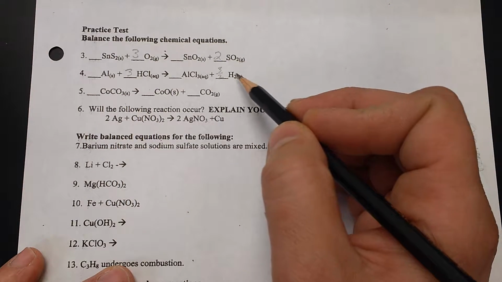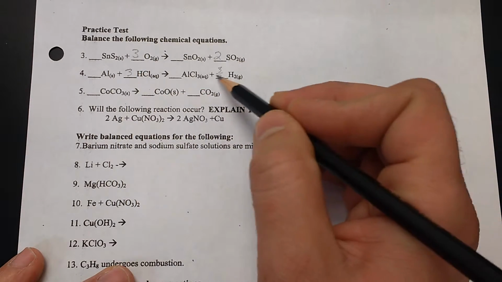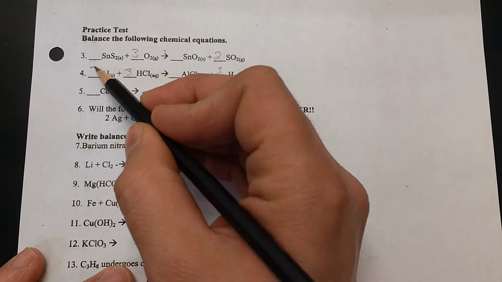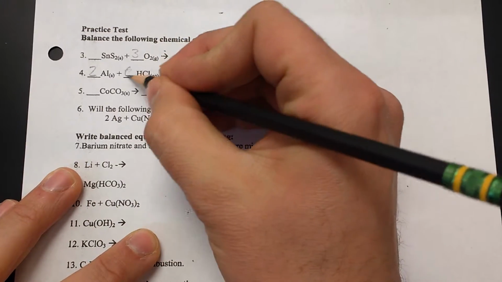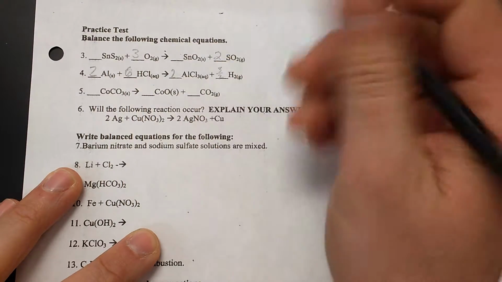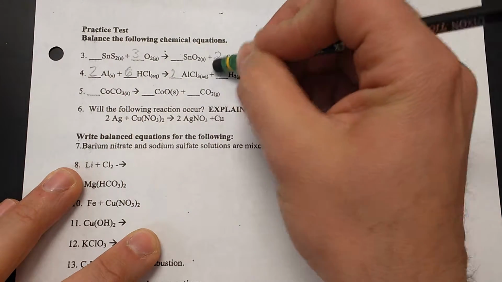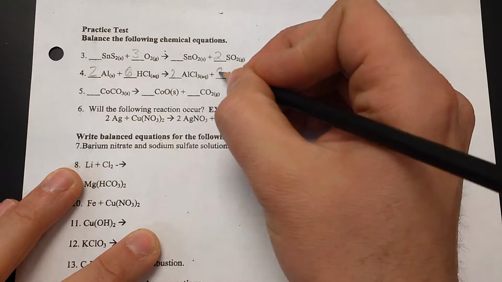Well, we can't leave fractions in there, so we got to multiply everything by 2 to get rid of that denominator. So put a 2 right there. We change that 3 to a 6. We put a 2 right there. And we change that 3 halves to a 3.